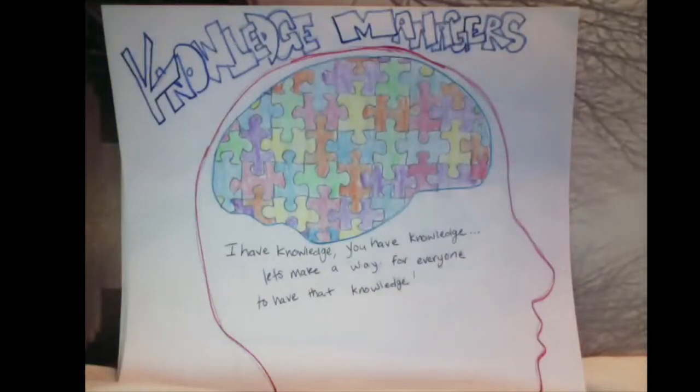Knowledge management. What are knowledge managers? What do they do? Well, one way to think of it is if I have knowledge and you have knowledge, let's make a way for everyone to have that knowledge. In this way, each person in the organization has a piece of the puzzle. The knowledge manager's job is to fit it all together and maximize the effectiveness of this knowledge as a whole.